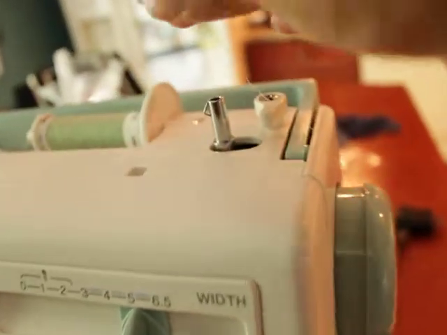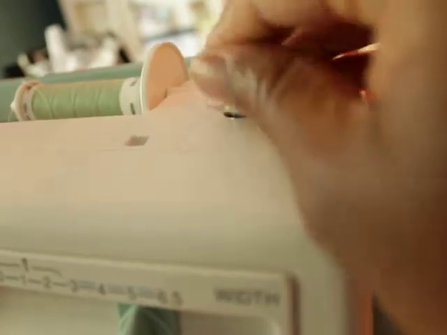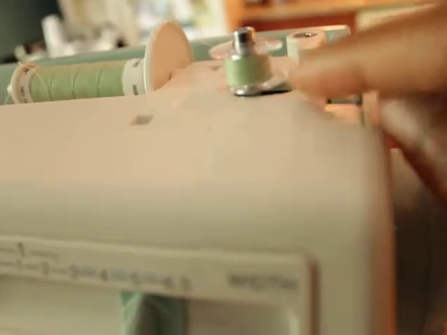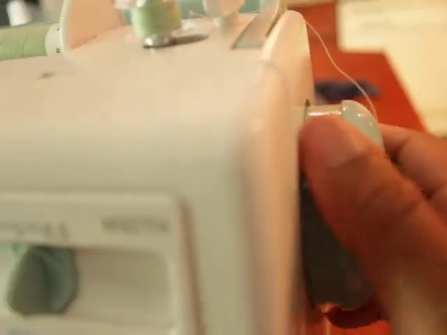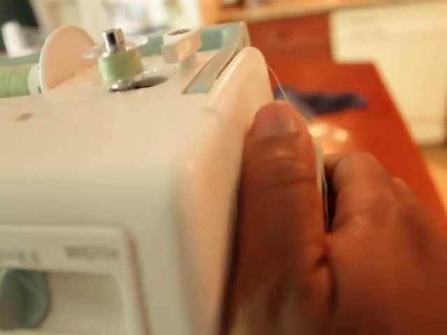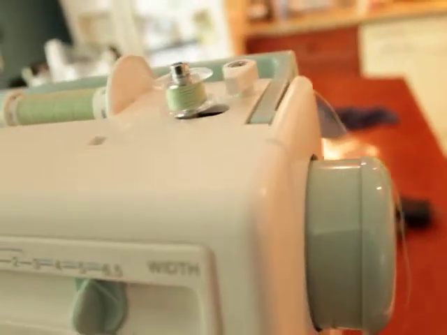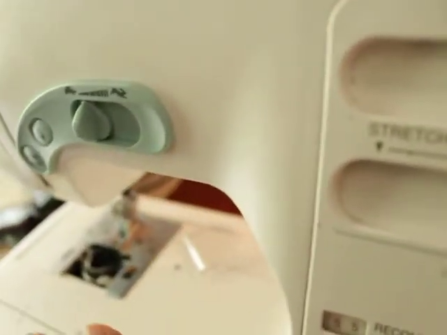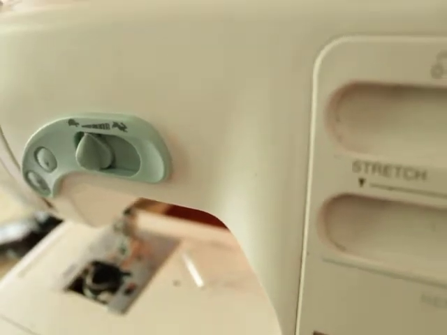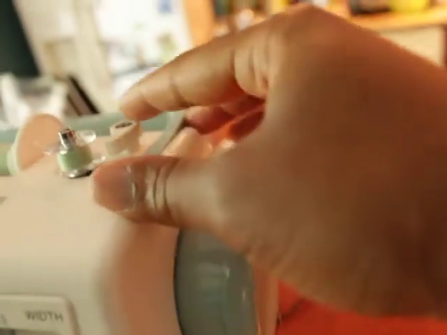So pretty much how you would do it is you would just sit your bobbin here. And also, on my machine, you have to make sure that the hand wheel is pulled out. This locks the needle in place so it won't go up and down while you're trying to wind the bobbin. And what I do, this is the holder for the bobbin.